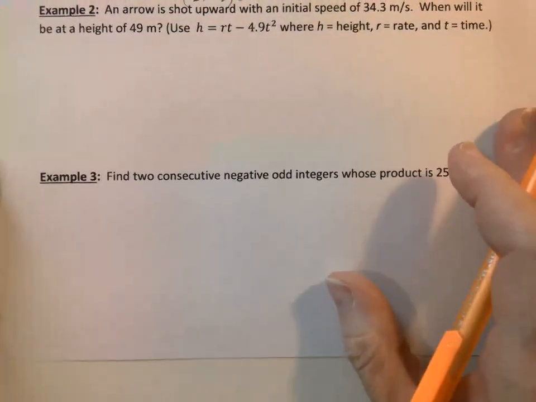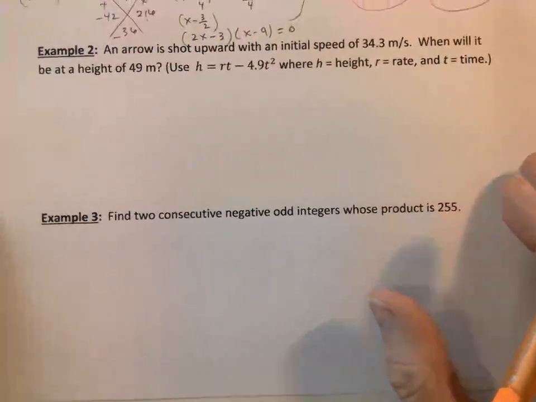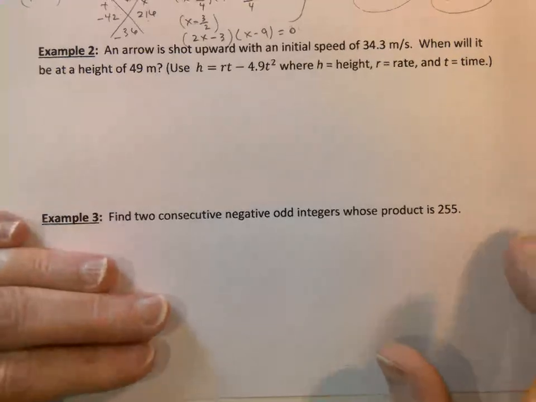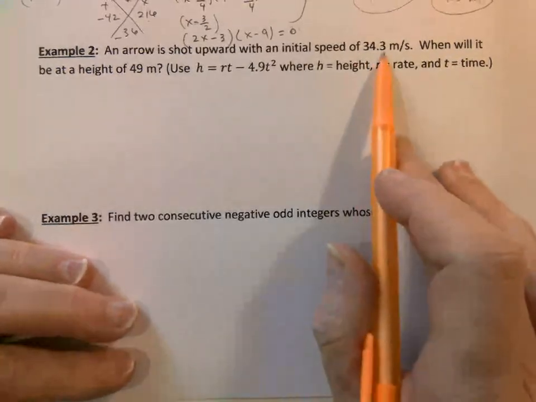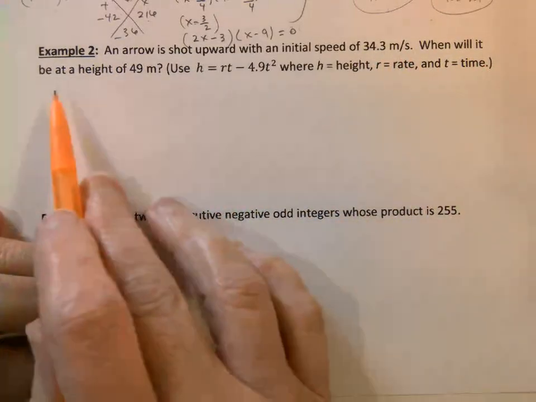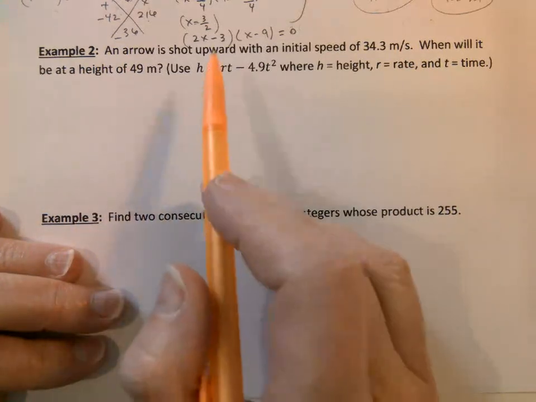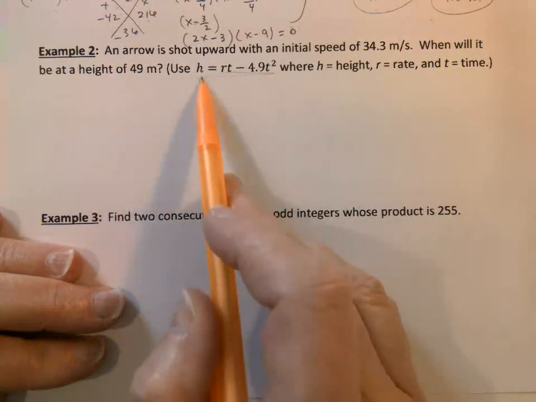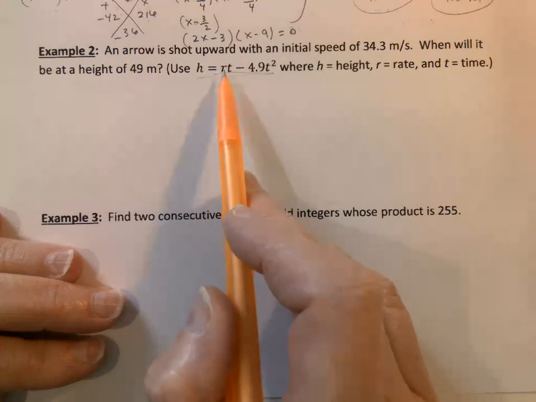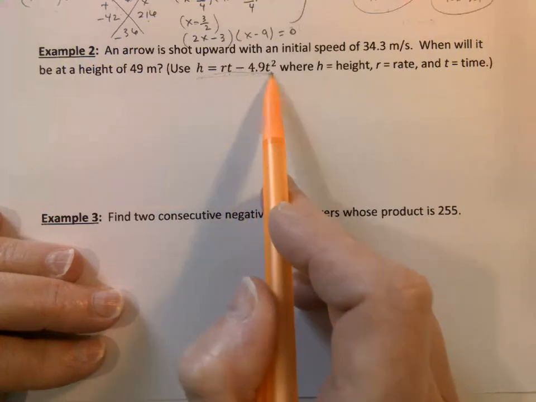These are fun. All right, an arrow, oh, I love these. An arrow is shot upward with an initial speed of 34 3/10 meters per second. When will it be at a height of 49 meters? Okay, so here's a formula that they give us. The height is equal to the rate times the time minus 4.9 t squared.